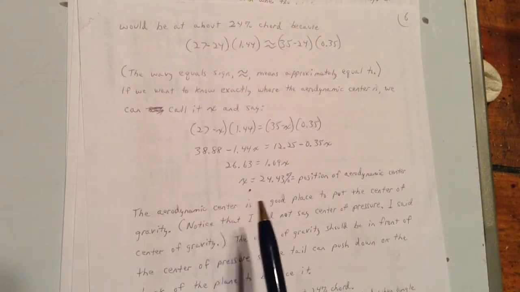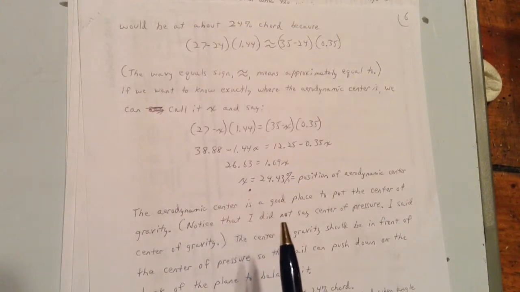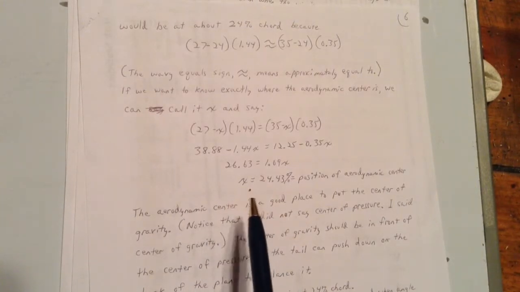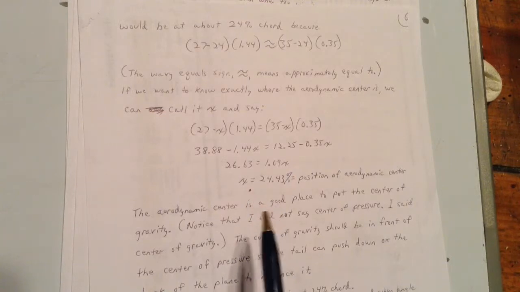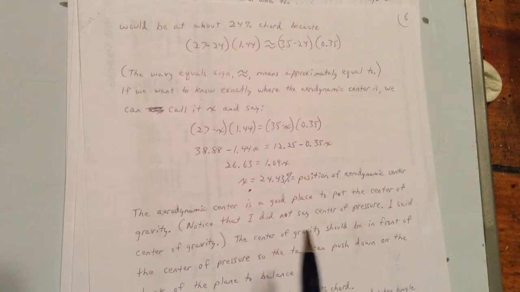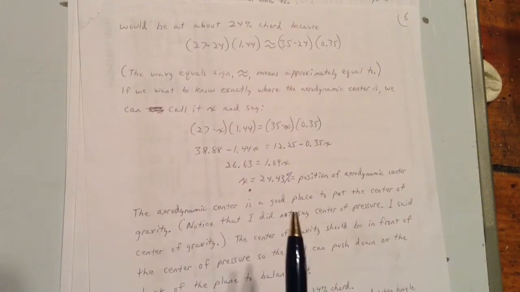Okay, I guess that's enough lesson for now. That's lesson 2. We'll discuss this more during lesson 3, or part 3 of the airfoil sections of aeronautical engineering.